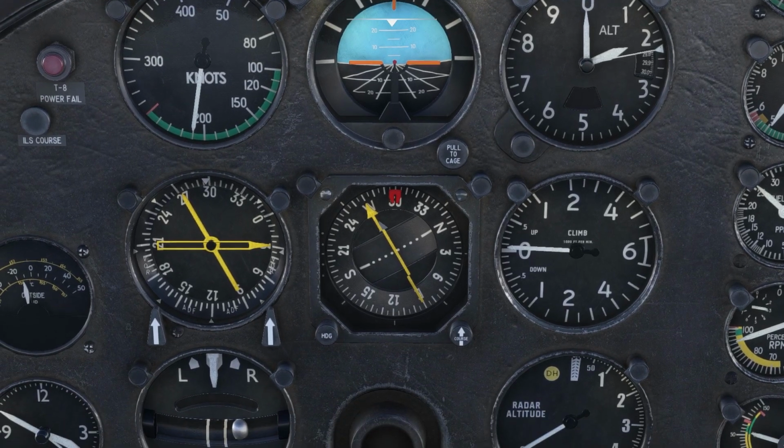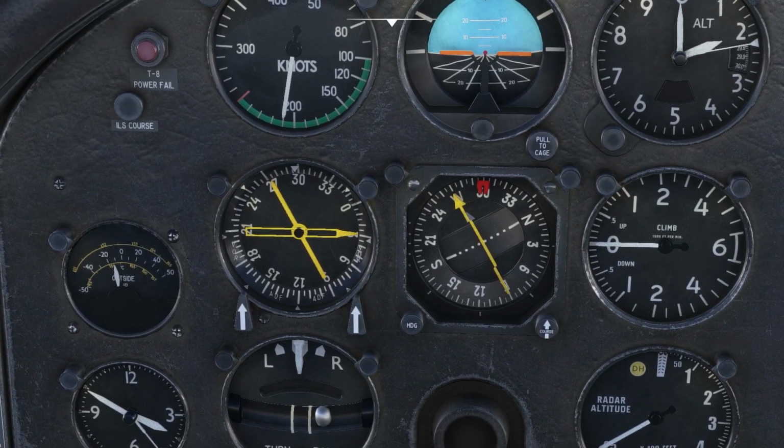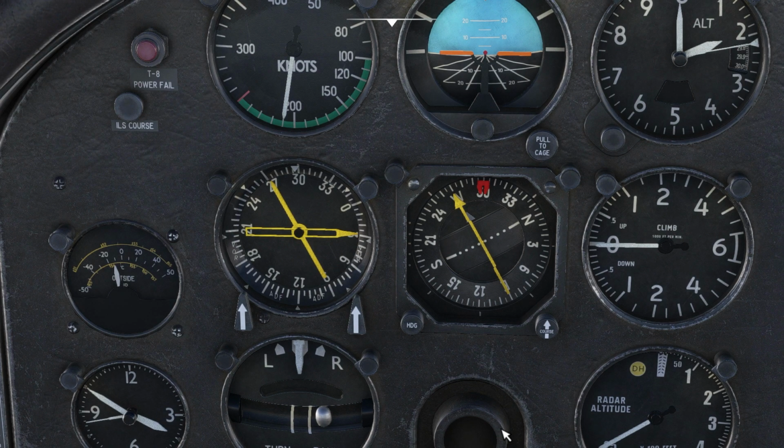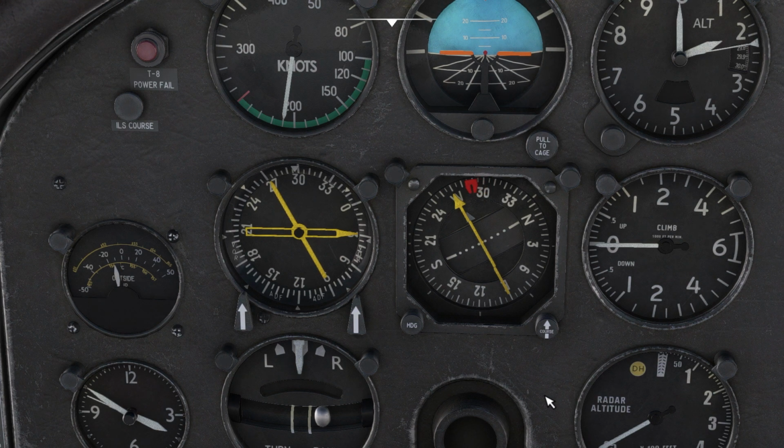So the middle dial is showing our relationship to the 270 radial, because I picked the 270 on the dial, and so it's telling us where we are in relation to that. To the left, the solid needle is just pointing at the radial that we're on, which happens to point to the VOR as well. So these two needles are more or less showing the same thing, just in different ways. Go ahead and turn on course.